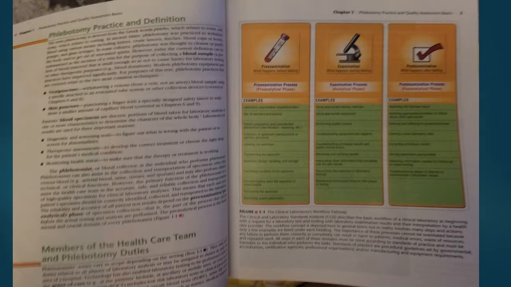Patients' blood specimens are discrete portions of blood taken for laboratory analysis of one or more characteristics to determine the character of the whole body. Laboratory test results are used for three important reasons: diagnostic and screening tests, to figure out what is wrong with the patient or to screen for abnormalities; therapeutic assessments, to develop the correct treatment or choose the right drug for the patient's medical condition; and monitoring health status, to make sure that therapy or treatment is working.